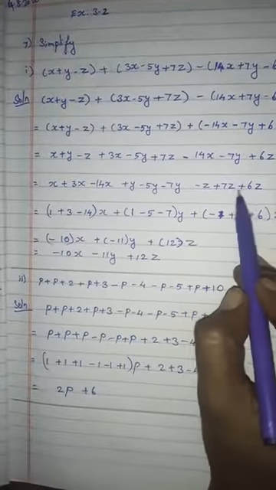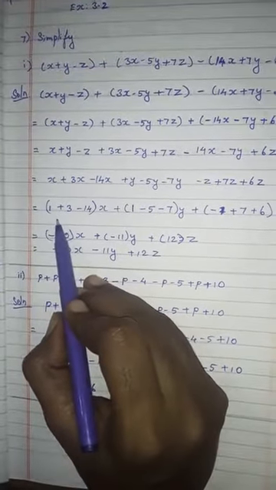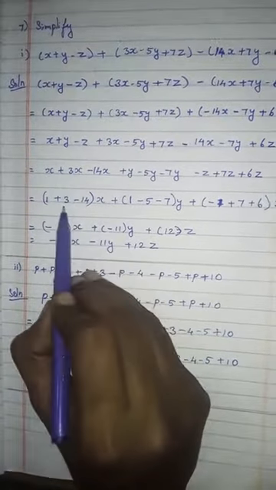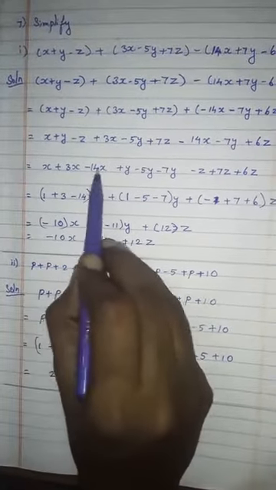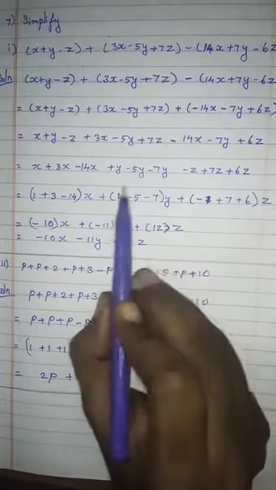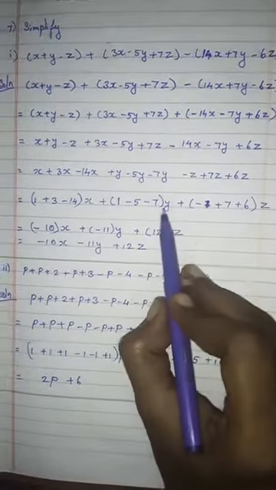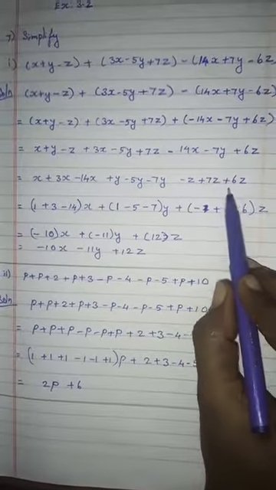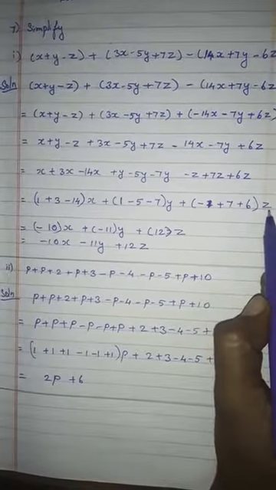After grouping the like terms, you have to take the common variable outside and you have to add the coefficients. The coefficient of x is 1 and the coefficient of 3x is 3. The coefficient of minus 14x is minus 14 and we are taking the common variable x outside. The same way for y minus 5y minus 7y, the coefficients are 1, minus 5, minus 7. Here also we are taking the common variable y outside. And for the z variables, minus z plus 7z plus 6z, the coefficients are minus 1 plus 7 plus 6. We are taking the z as common.